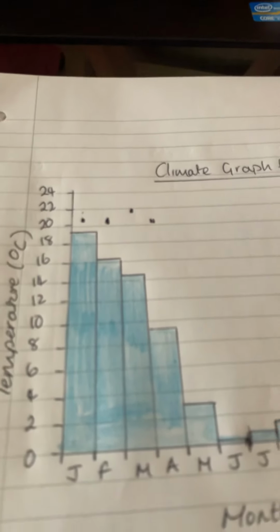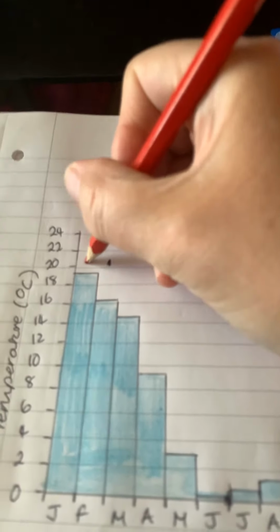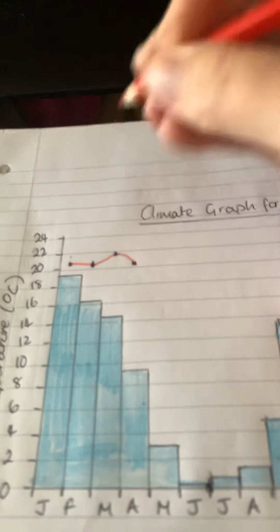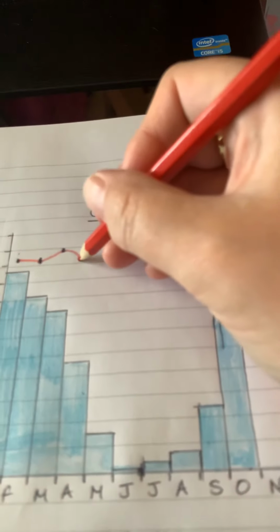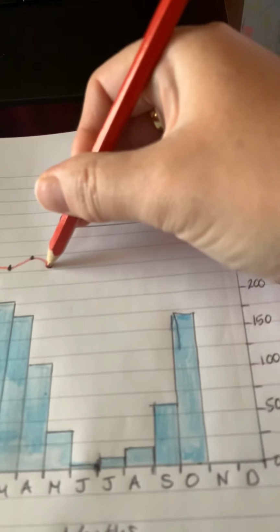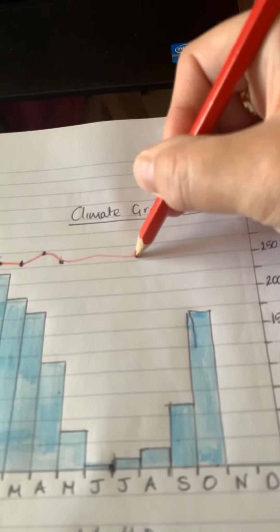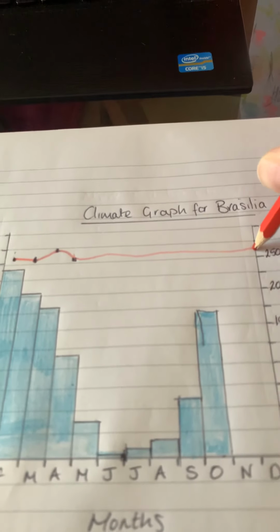Now, what's best is that we join the dots, so a bit of dot to dot, with a red, trying to make it a bit of a curve. What you should actually see for Brasilia, now I'm going to do this very roughly, is that temperature remains quite constant throughout the year.